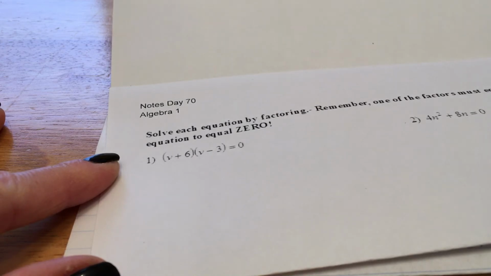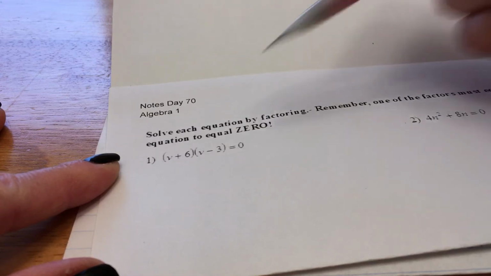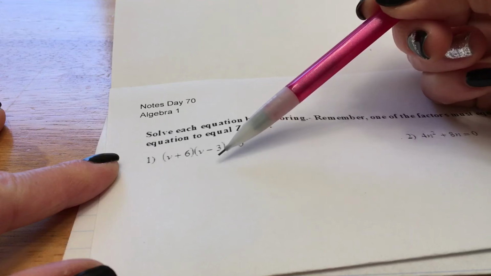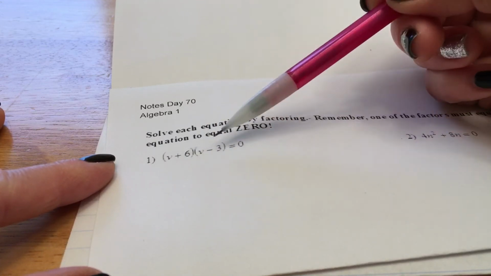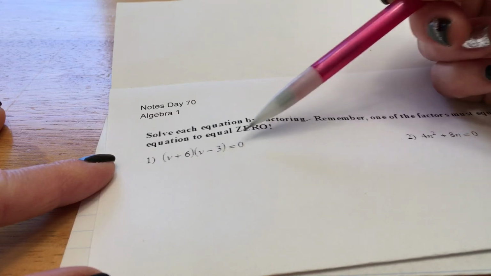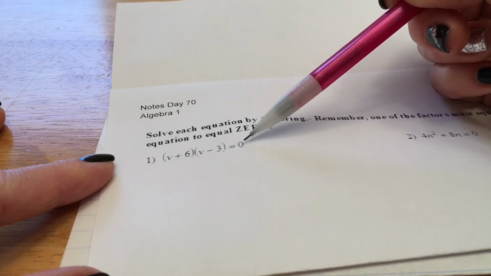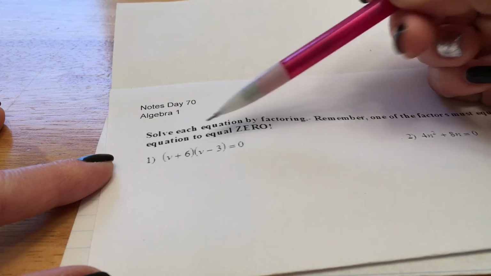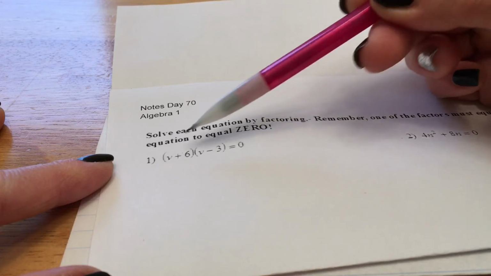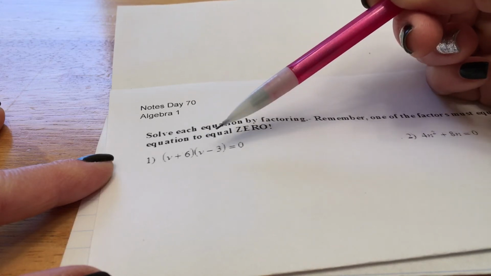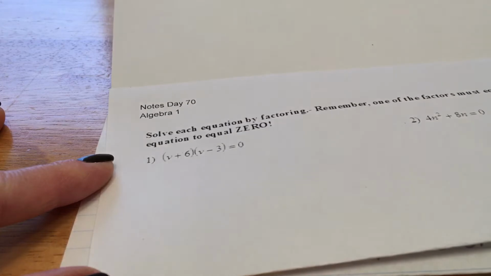That looks different than what we did before spring break because it's equal to 0. Before spring break, there was no equal sign. We were just factoring and getting something that looked like this left-hand side. Now, since I know that v plus 6 times v minus 3 equals 0, I can use that zero product property. And that says, since I'm multiplying these two things together to get 0, one or both have to be 0. So then I can set each factor equal to 0.